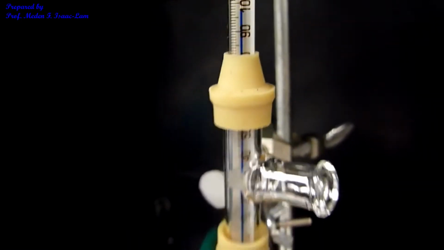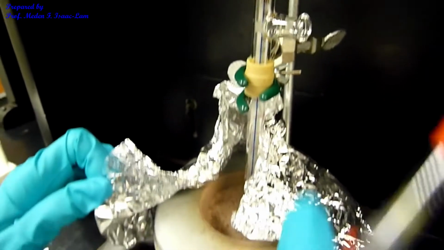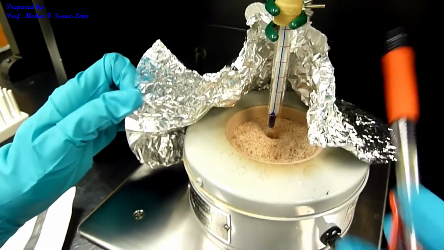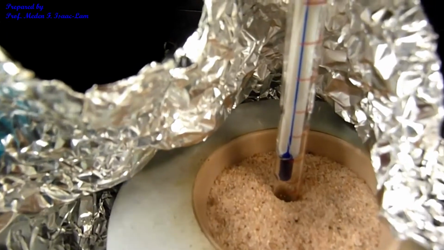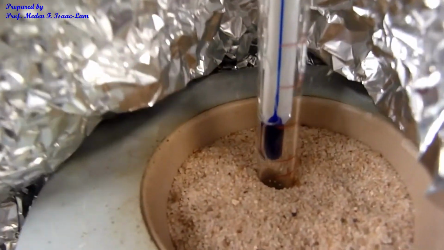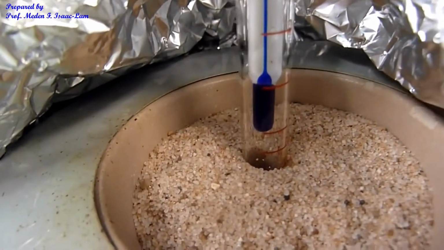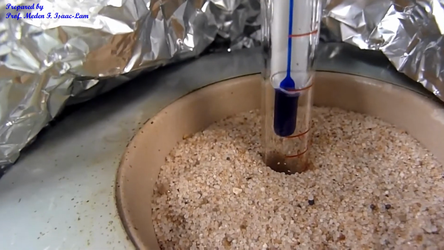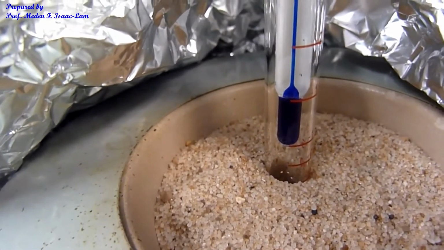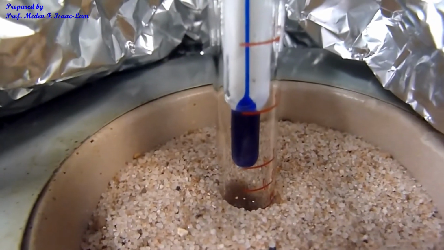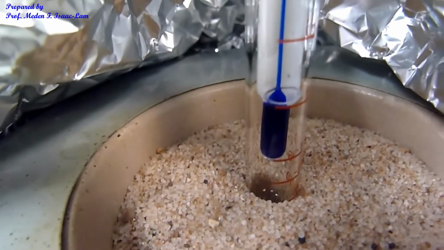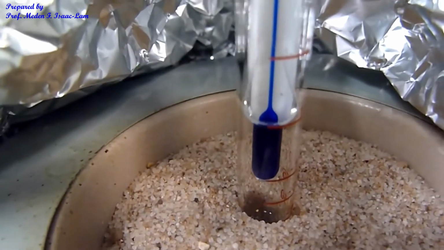And as you can see, the sample is actually refluxing. So you can see the reflux up. It's refluxing on the side, so it's evaporating and then going down into the solution, and so basically that's the boiling point of the sample.